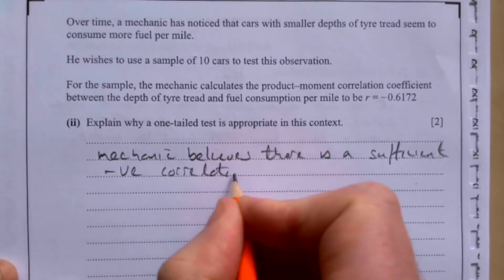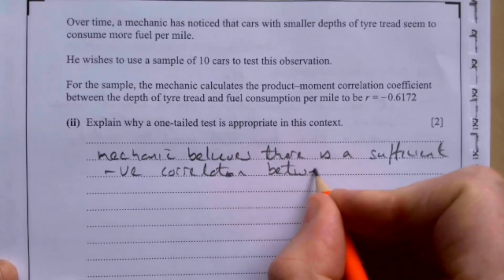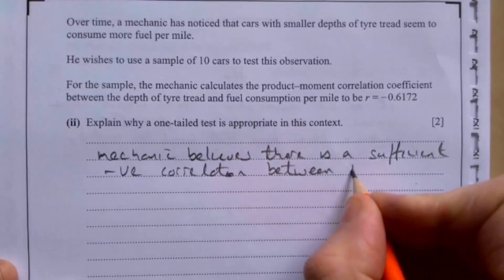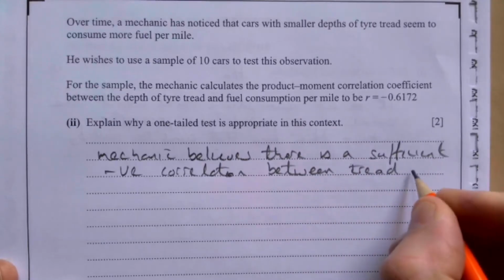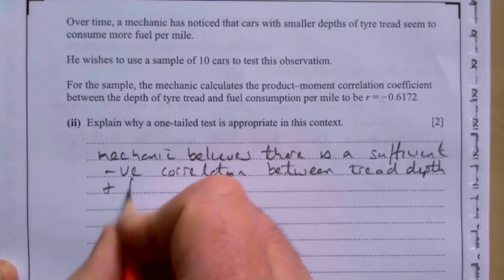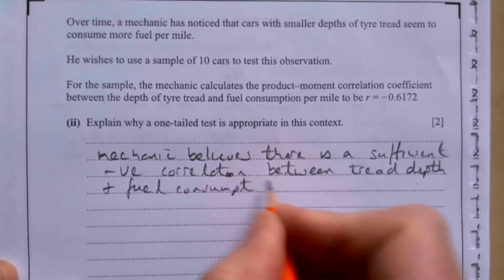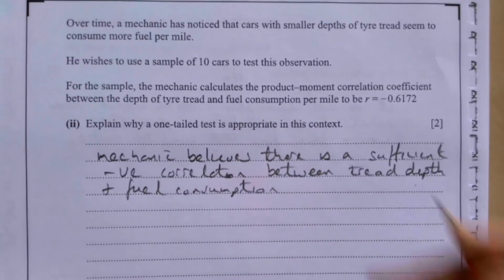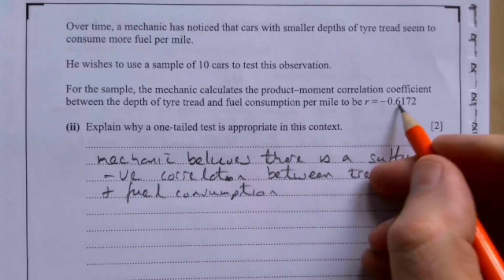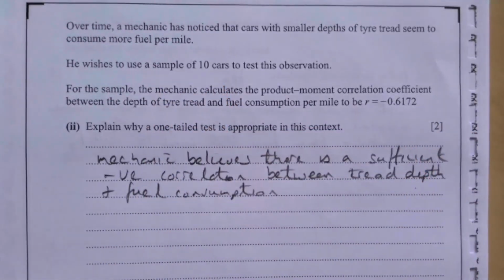Negative correlation between tyre tread depth and fuel consumption. And he's done the test, which has given us minus 0.6172, and our sample size is 10.